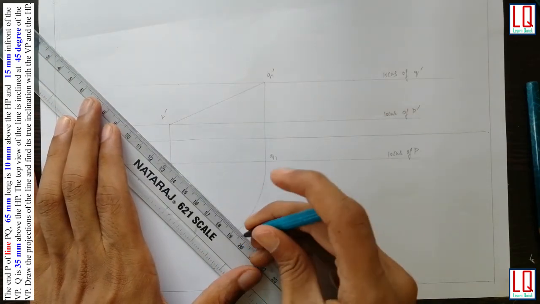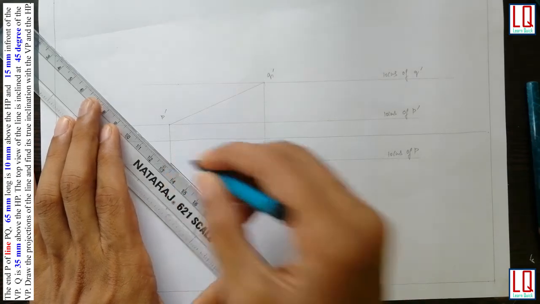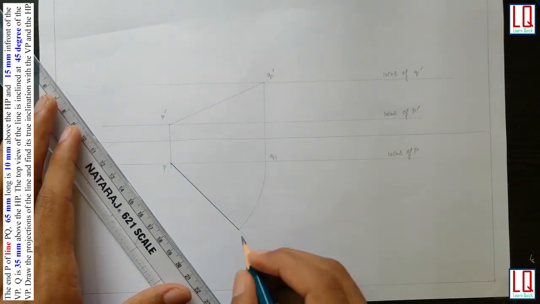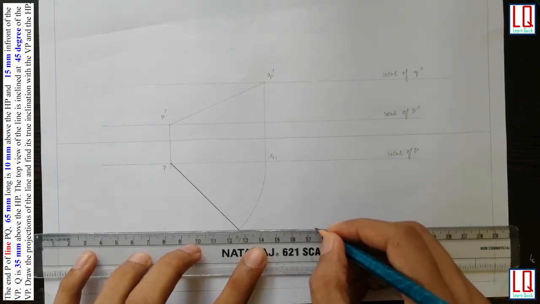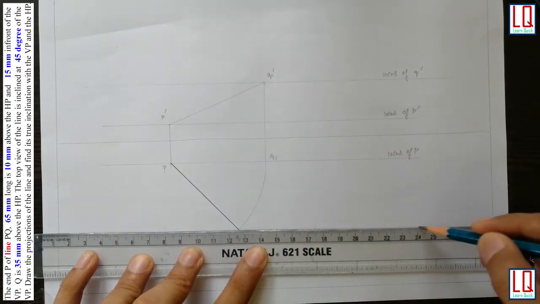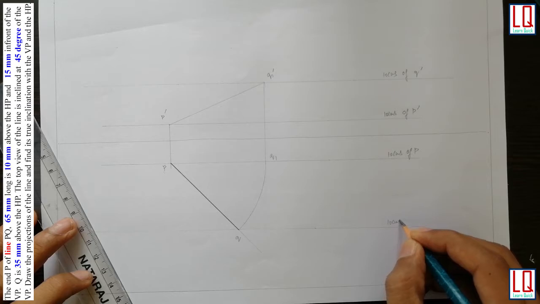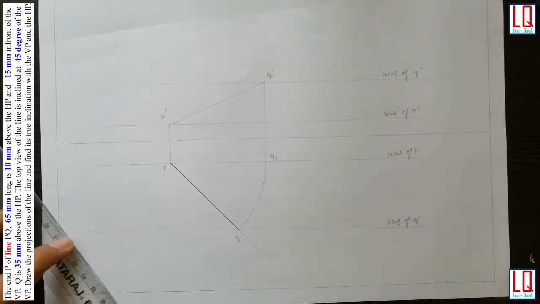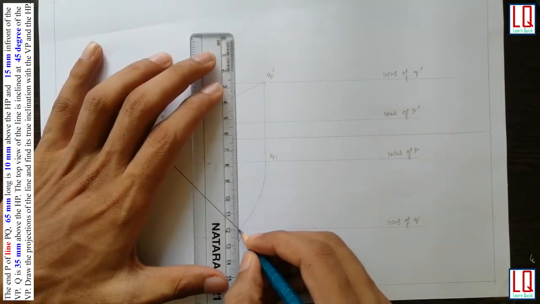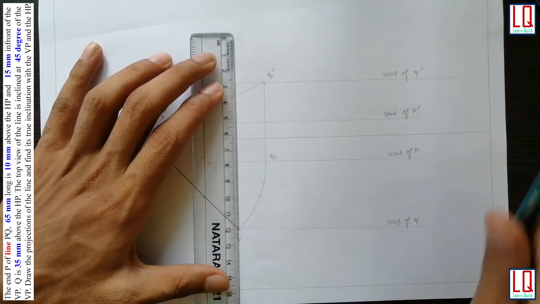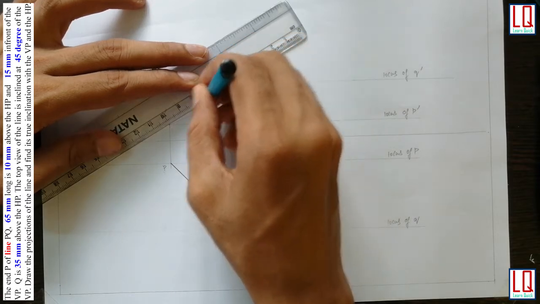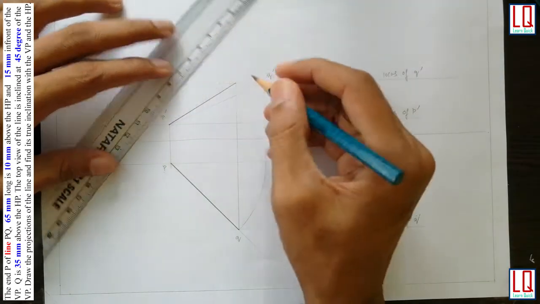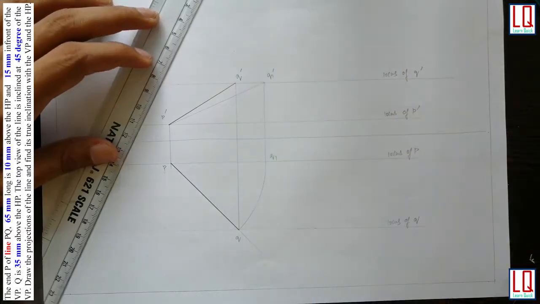So we will make it in HB pencil, and now we will mark this point as Q. Now draw the locus of Q. Draw the projector of Q, and then using your HB pencil, draw the apparent line in front view and mark this point as Q dash.